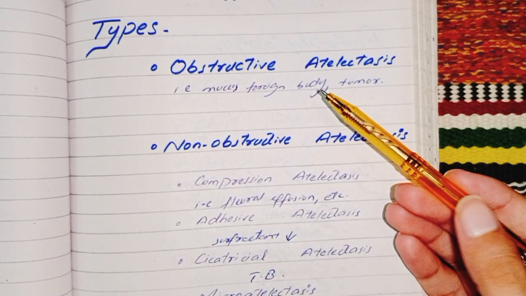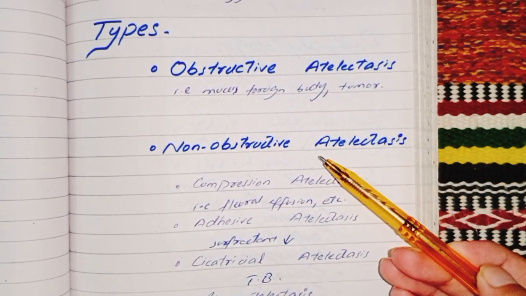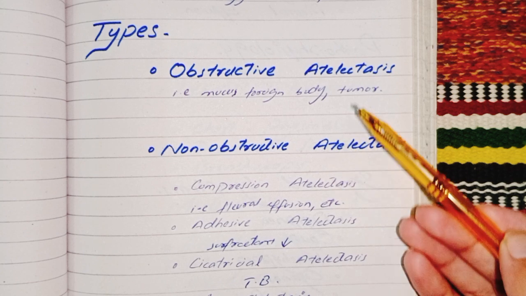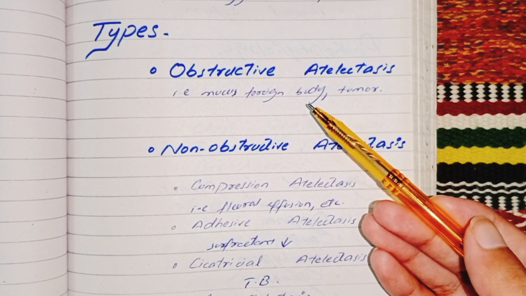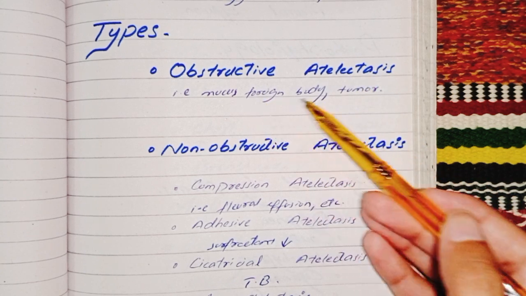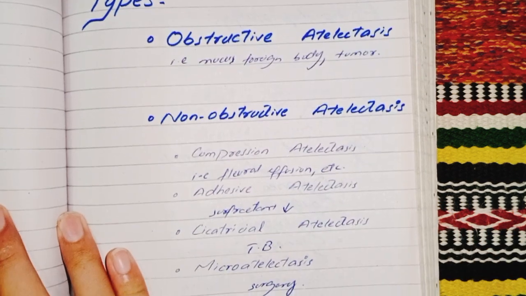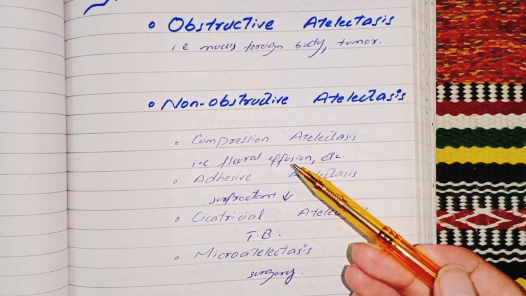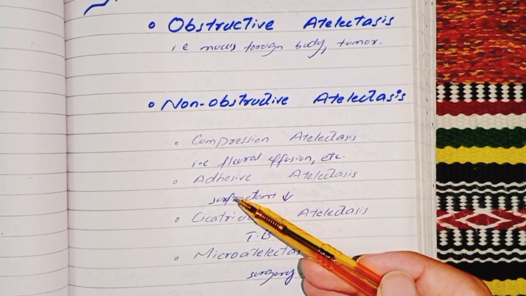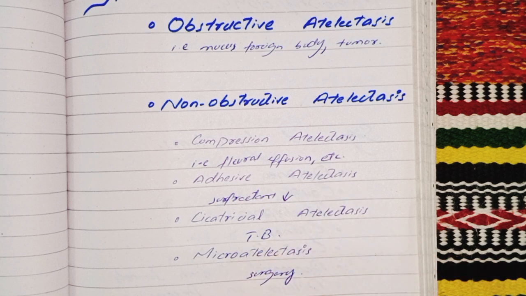There are two main types of atelectasis: obstructive atelectasis and non-obstructive atelectasis. Obstructive atelectasis is due to obstruction from a tumor or foreign body. Non-obstructive atelectasis is further subdivided into four types: compression atelectasis, adhesive atelectasis, cicatricial atelectasis, and microatelectasis.